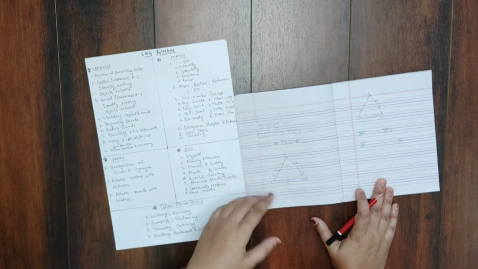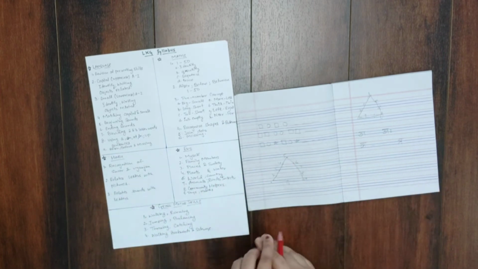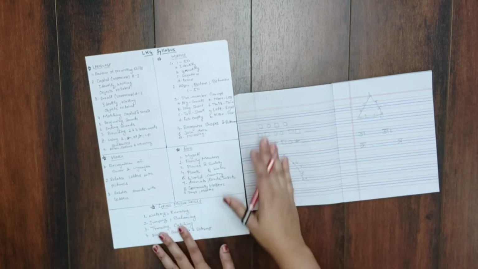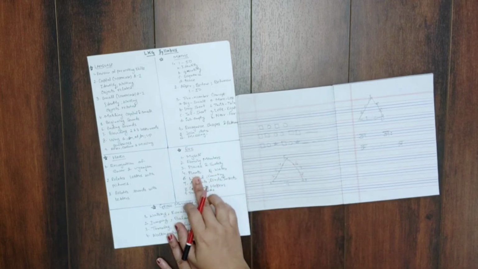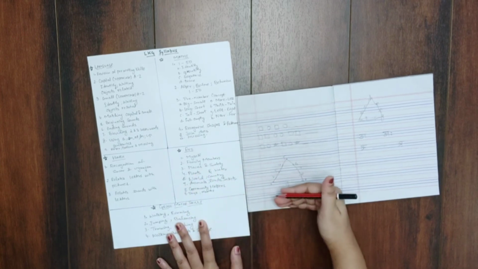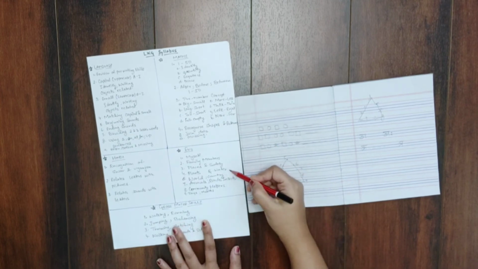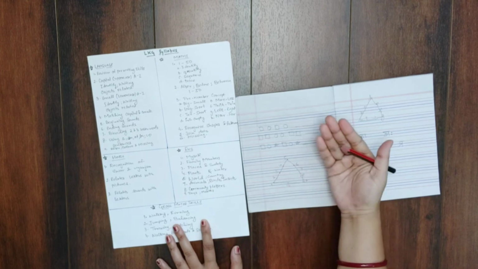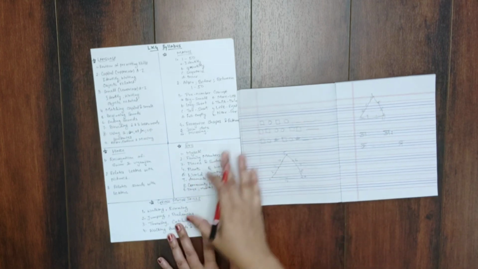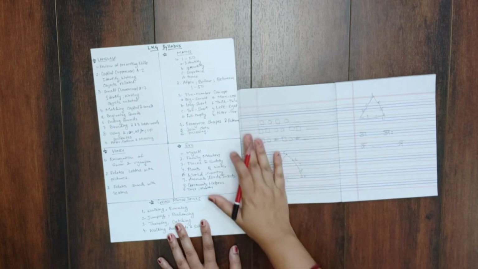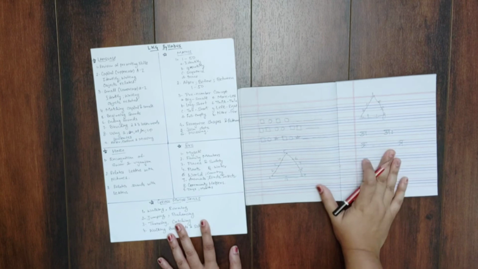We should also introduce them to the world, what the world map looks like, what a globe is, what the country map looks like, and different GK questions you should ask, like what is the country's name, who is the prime minister, what is the national animal, all sorts of things. Then also the states: how many states, how many union territories. Next are animals, birds, insects. Then the community helpers, number of days, months, all sorts of things you should introduce.